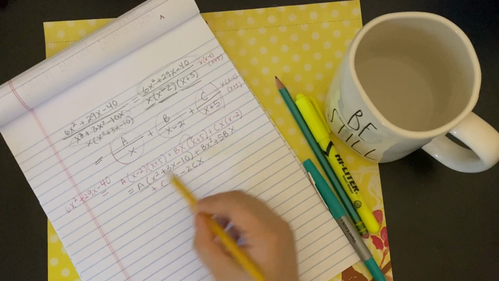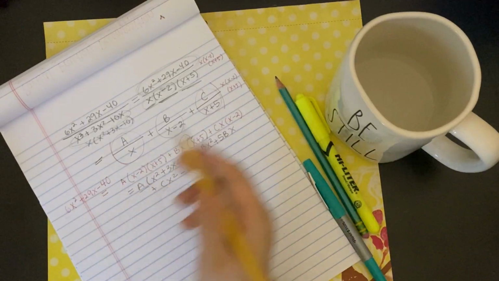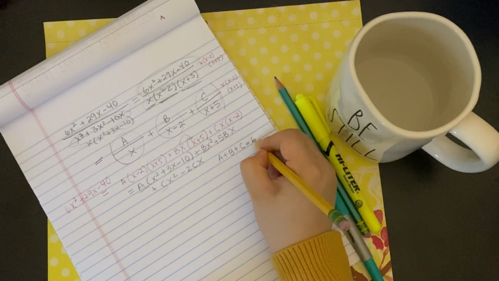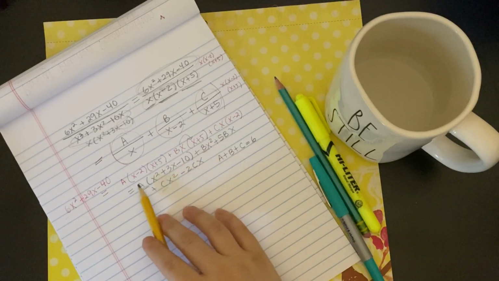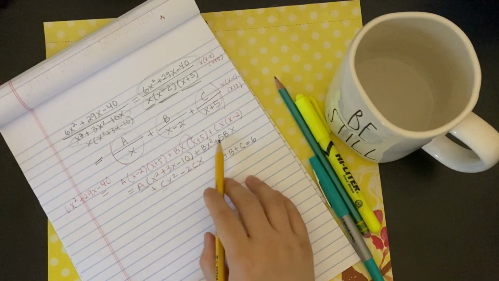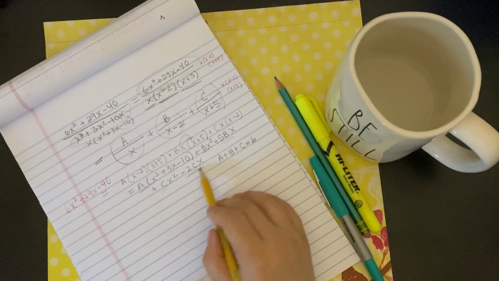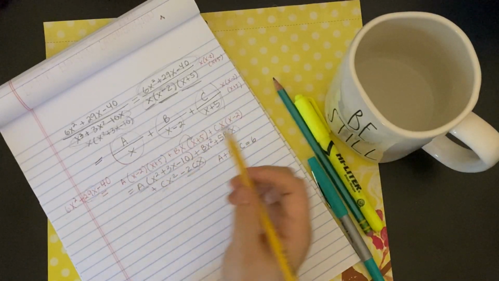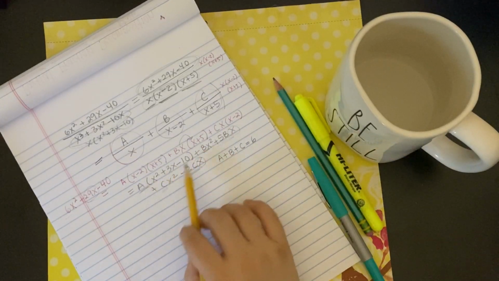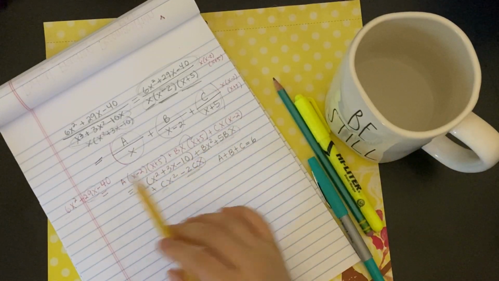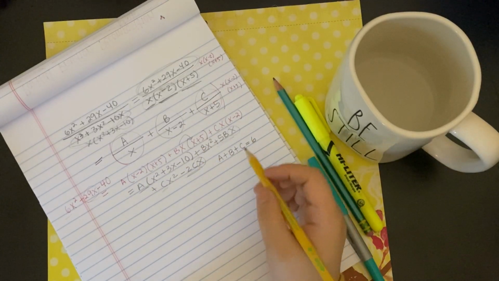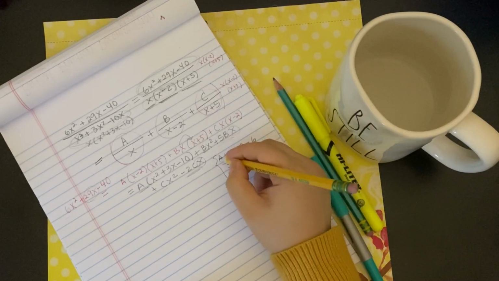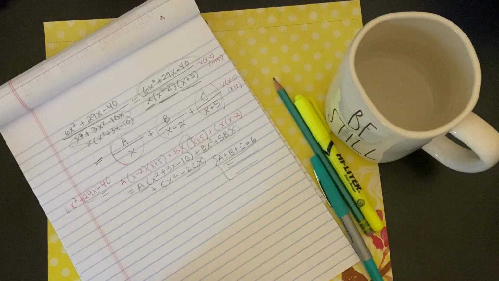Again, you can do it this way where you then expand the a out, and then you set a plus b plus c equal to 6, so you can have a system of linear equations again if you want, whichever way is easier for you. Then 3a plus 5b minus 2c, because those are the coefficients of the x terms, will be equal to 29, and then negative 10a will be negative 40. So you can do it that way. You just have three equations, and then solve them however you can.